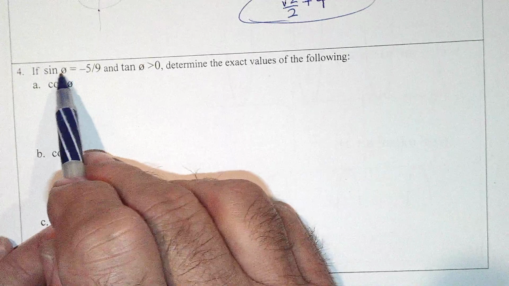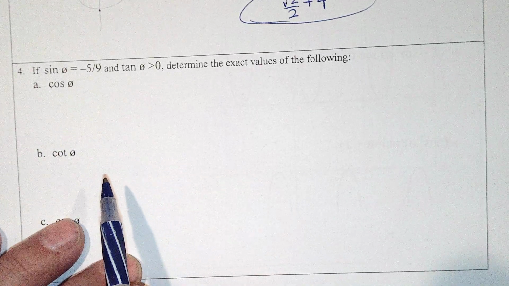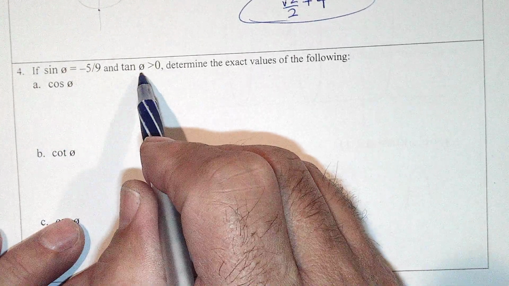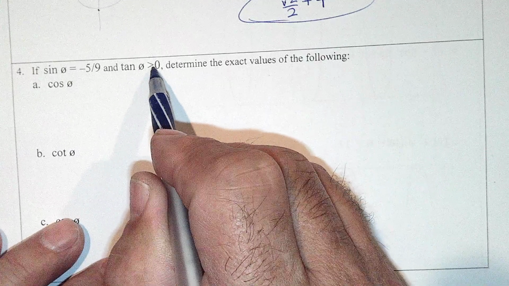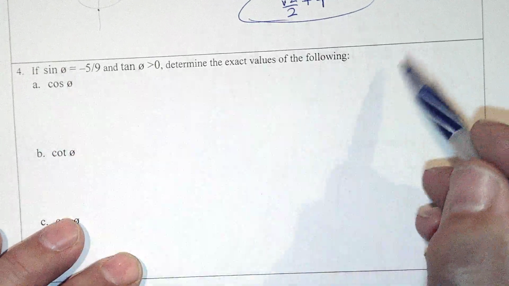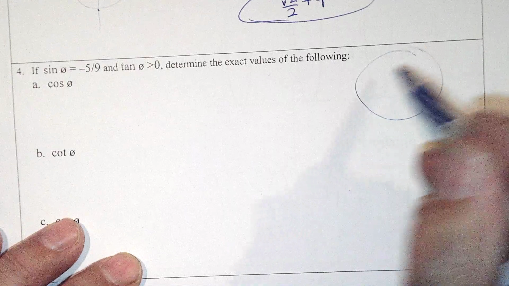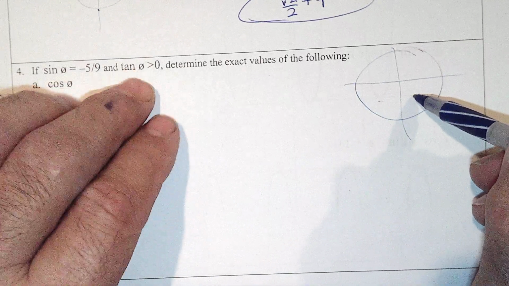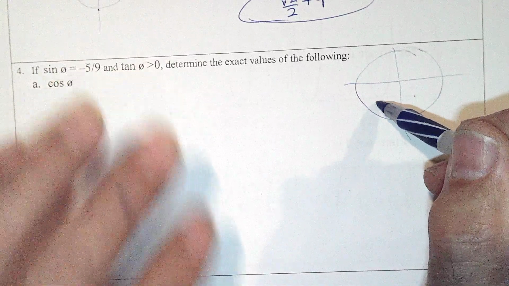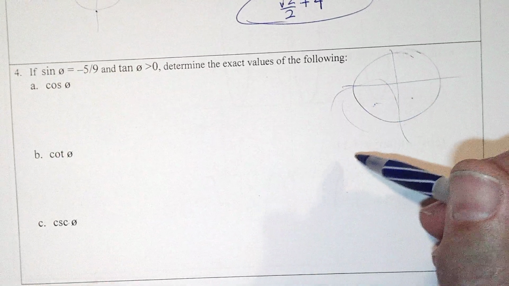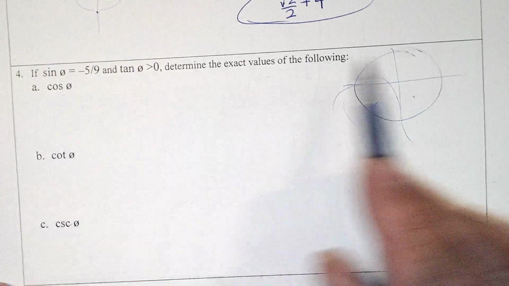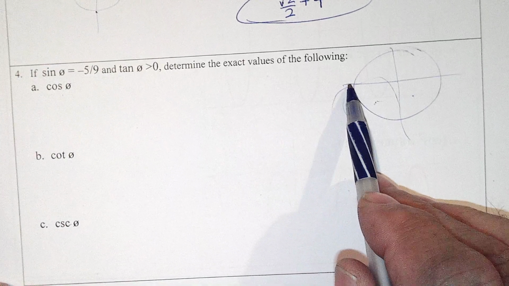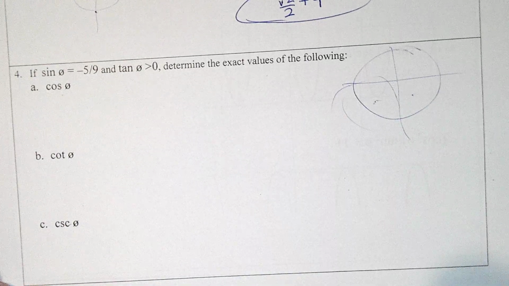If the sine is -5/9 and the tangent is greater than 0, sine is negative in quadrant 3 and 4, and the tangent's positive in 3, so we must be in this quadrant. And we're supposed to find the cosine. Well, then the cosine would have to be negative also.